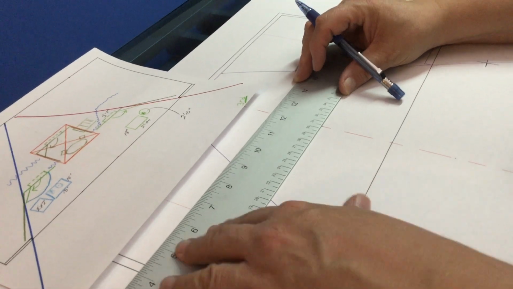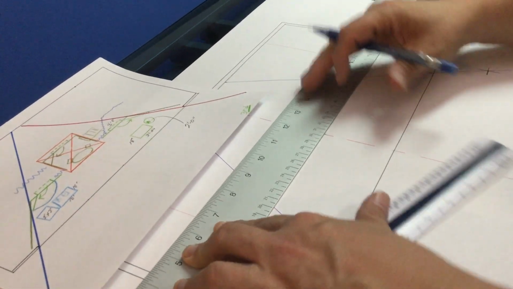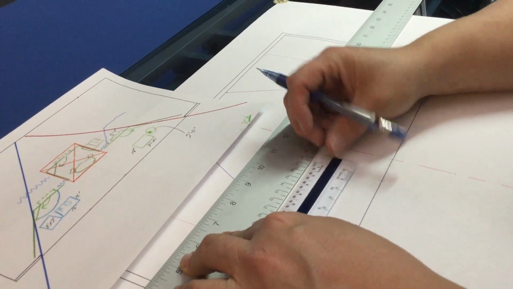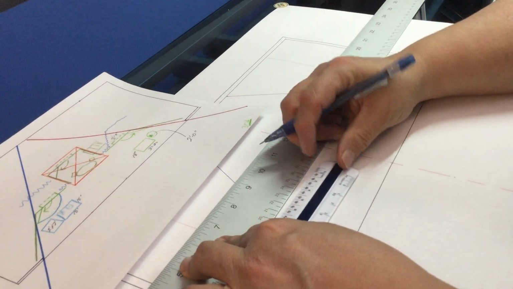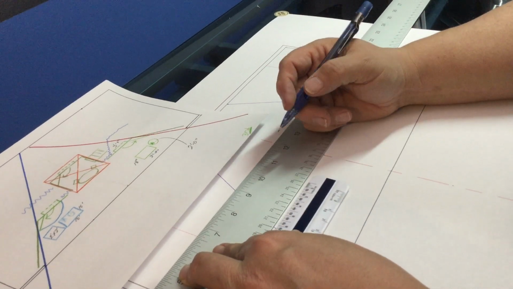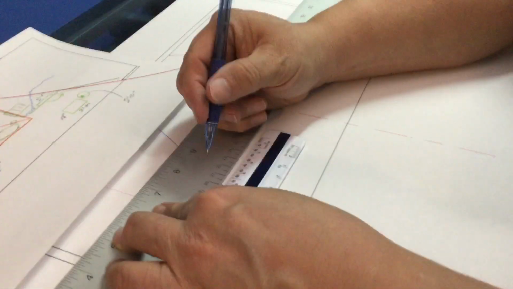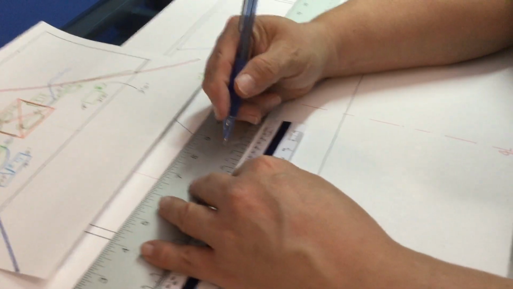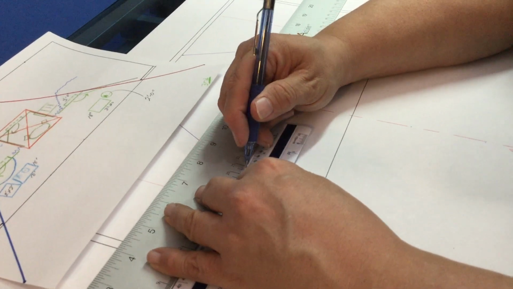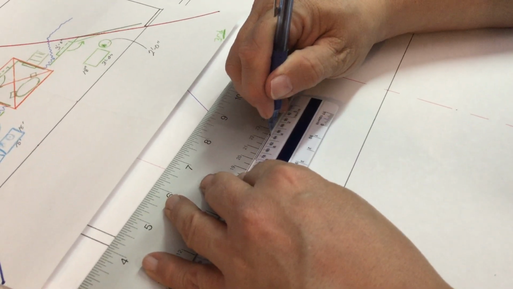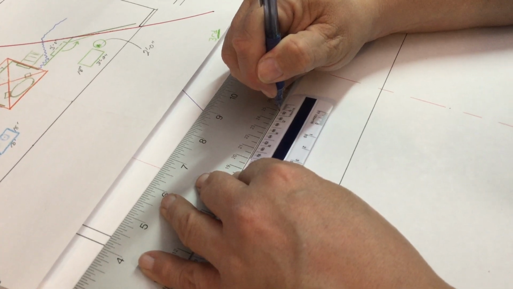So I have my T-square in place. Probably 8 feet wide. So I've lined up my scale right here on my sight line, and I'm just going to draw over to 0.